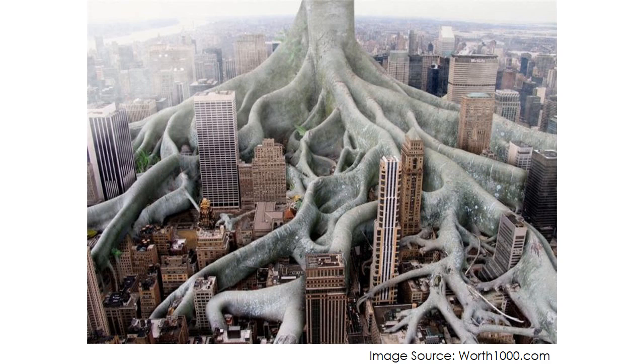This is obviously an exaggeration, but plants will take back nature fairly quickly.